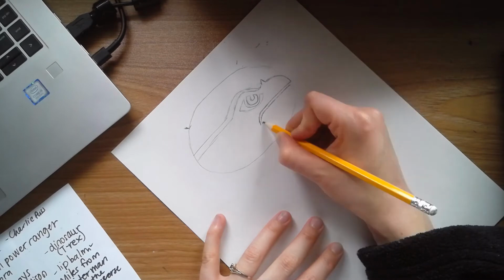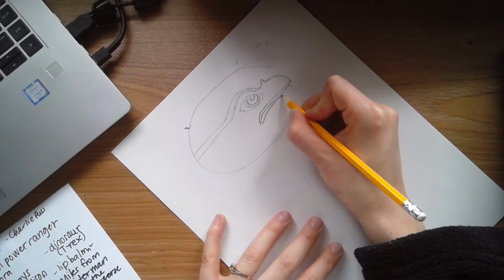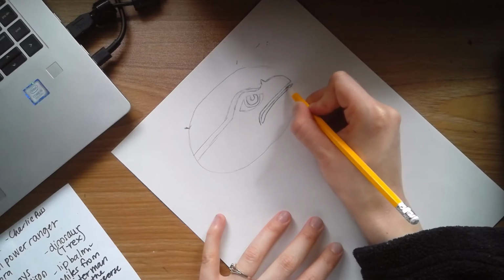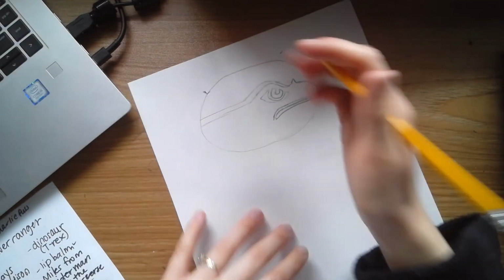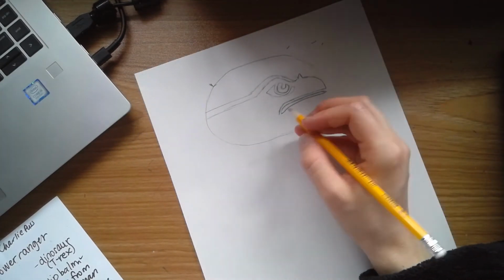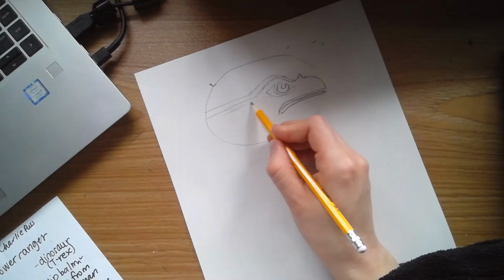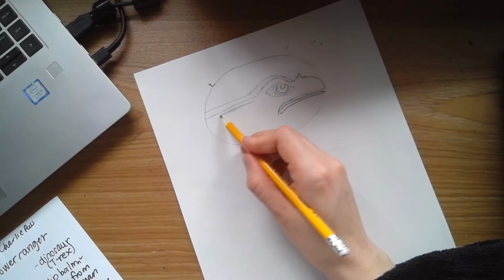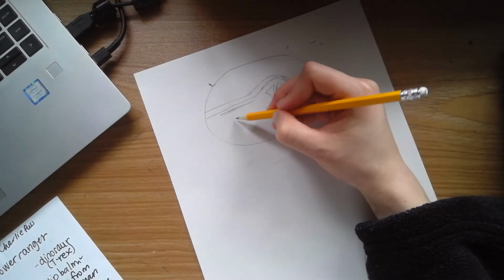And then on the bottom, there's another shape for the bottom of his beak, which looks like this. Okay, after we have that, we have the shape of the beak, we've got the eye drawn, and now we're going to draw some of the last shapes and then the outline of it.